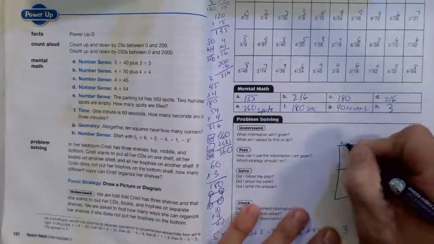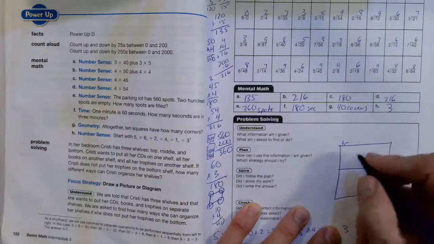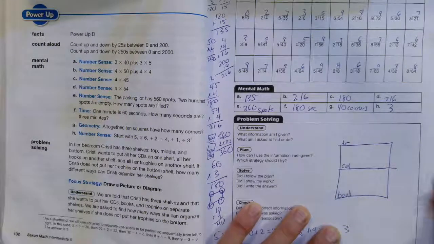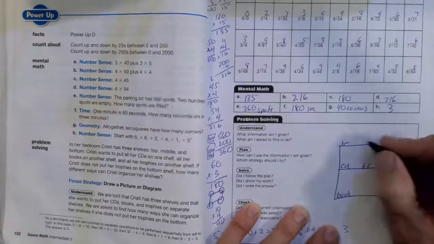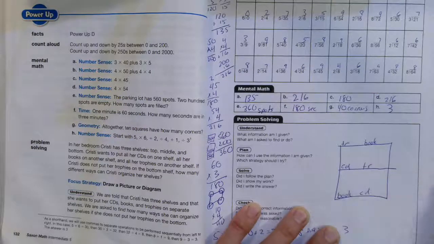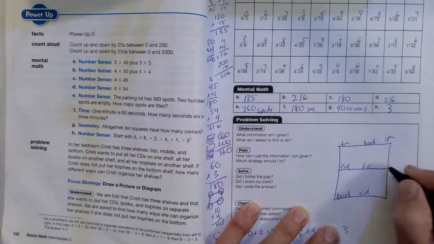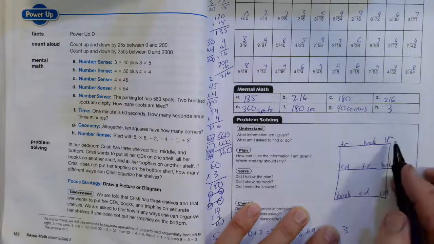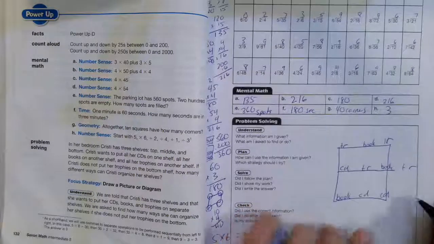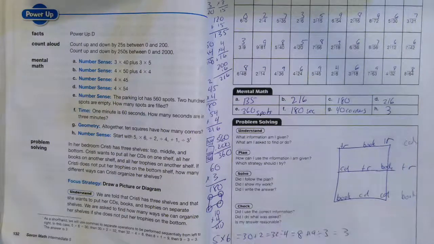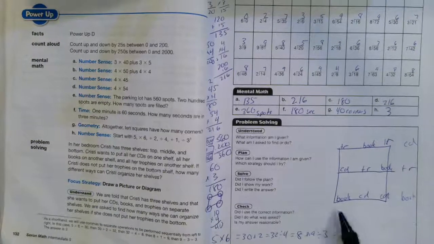So we could have trophies, CDs, and books. We could have trophies here, books here, and CDs here. We could have trophies here, and books here, and CDs. We need one more trophy. Trophy here, and books here, and CDs here. Now it's our normal 6 pattern, except for we can't put the trophies on the bottom shelf. Trophies are never on the bottom.